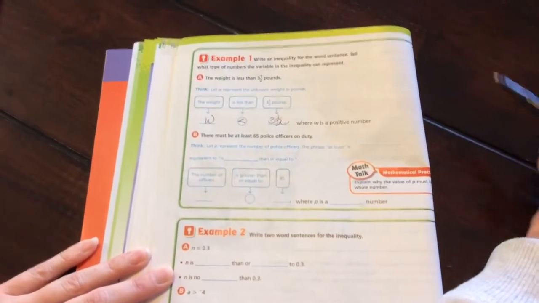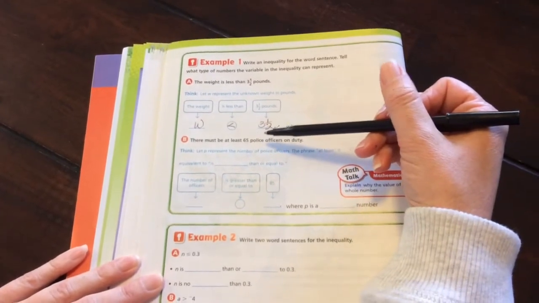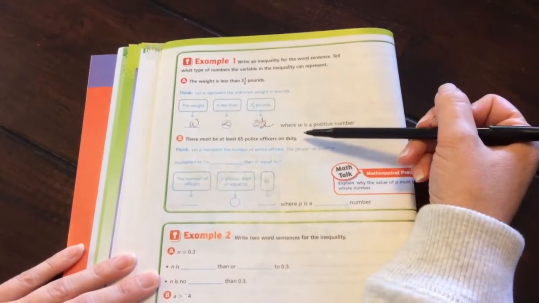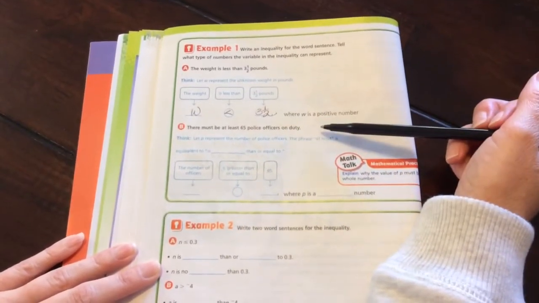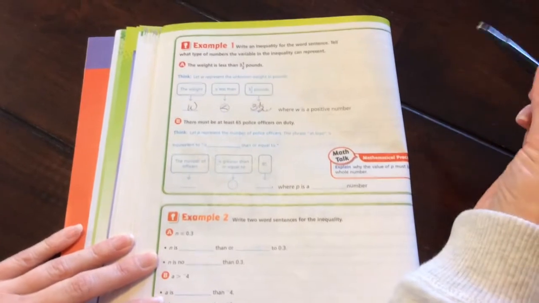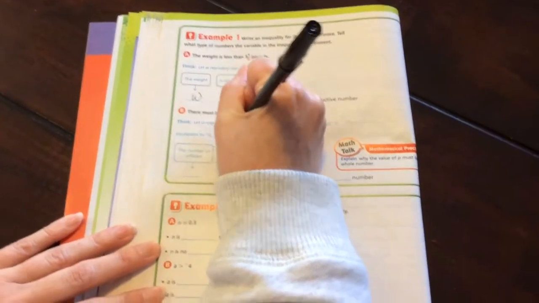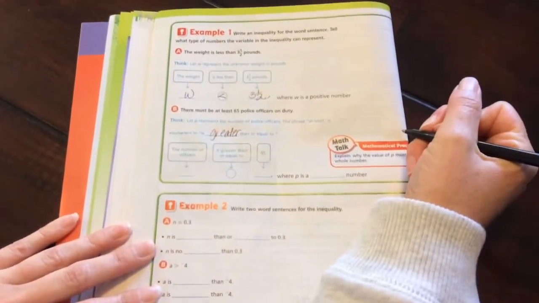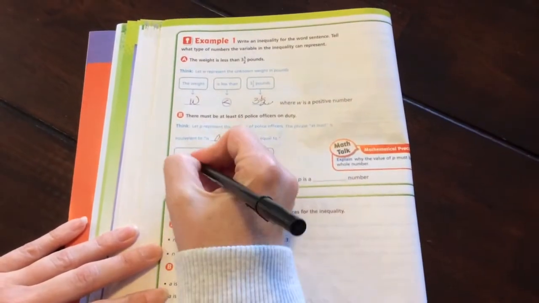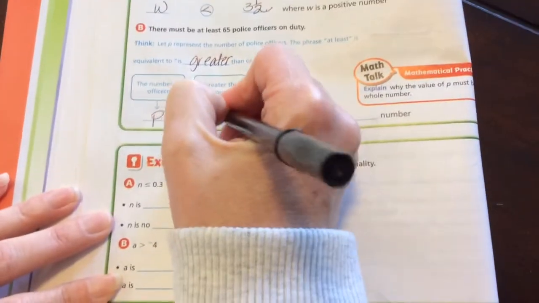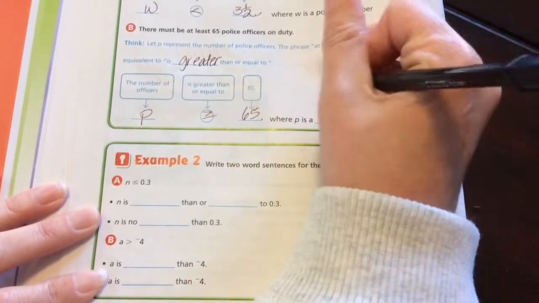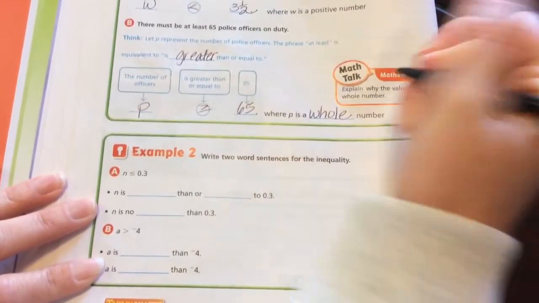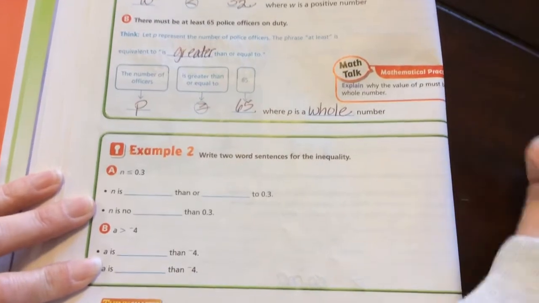Okay, example B. There must be at least 65 police officers on duty. Think, let P represent the number of police officers. The phrase at least is equivalent to is greater than or equal to. So the number of police officers is going to be P is greater than or equal to 65, where P is a whole number. You can't have a part of a police officer. It has to be a whole number.